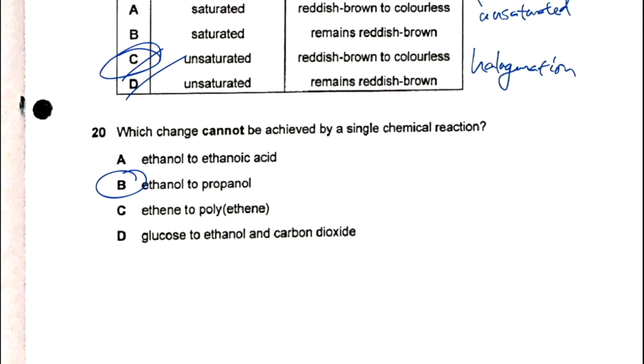Why? Because in your study of organic chemistry, is there a formula that changes ethanol to propanol? You don't have that. You only have combustion, polymerization, and alcohol changing to acid. Then you have ethene changing to polyethylene, that's polymerization, and glucose to ethanol and carbon dioxide. So don't have. Okay, so we're done with MCQ.